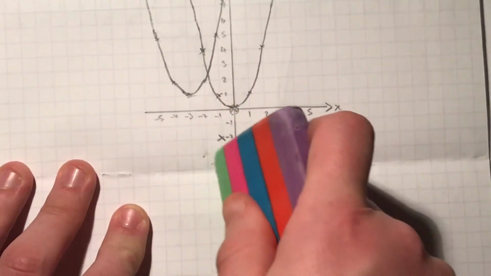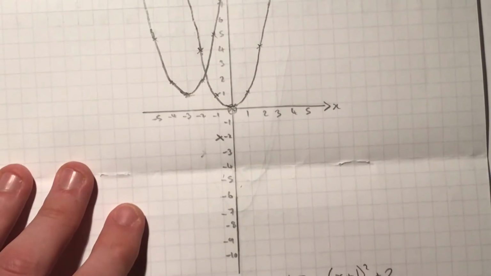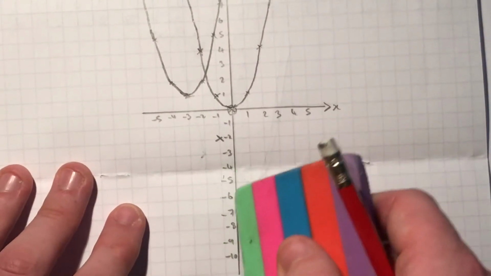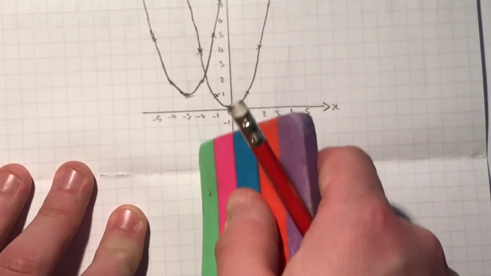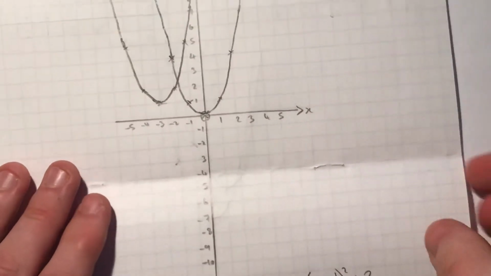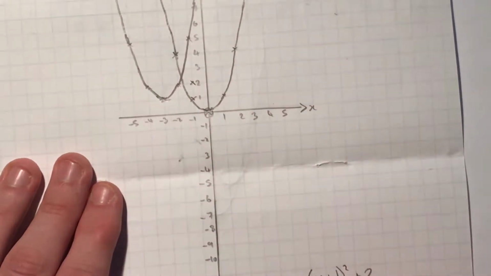Please excuse the rubber. See, this is what happens when I don't pay attention to what I'm doing. But this is why I'm doing the graphs in pencil. Even I make errors with this. So -1, 2, my apologies, should actually be there.